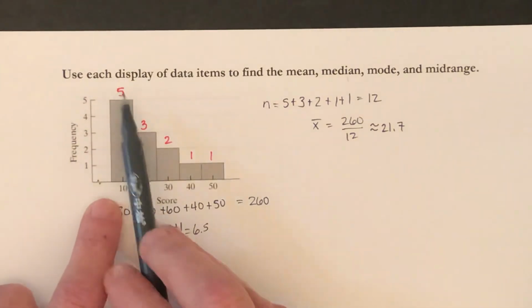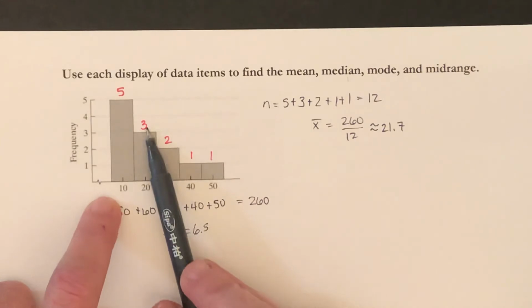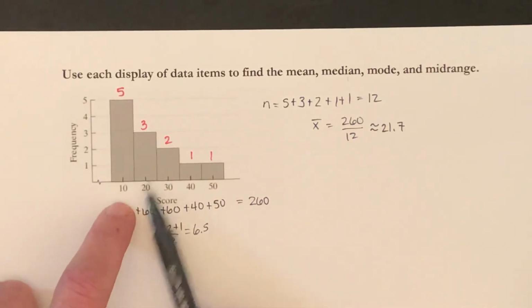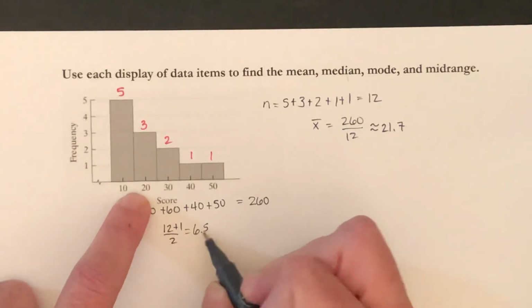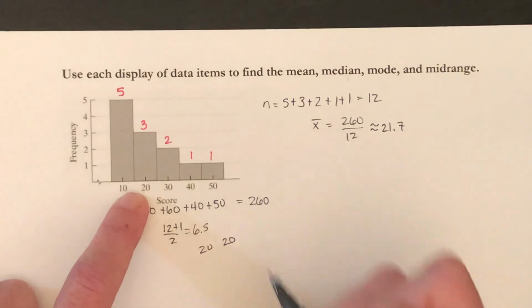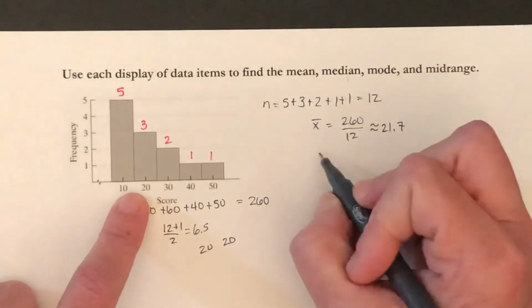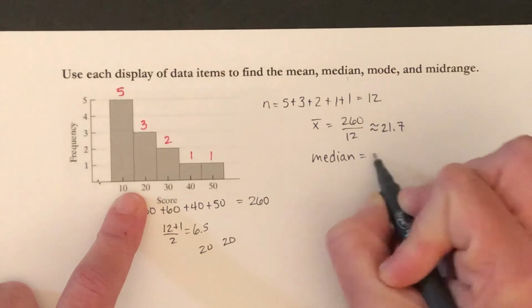I list all the 10s, I've listed 5 items. I start listing the 20s, and I have 3 of them, and that puts me so that the 6th item will be a 20, and the 7th item will be a 20. If you add those together and divide by 2, you get 20. So our median is equal to 20.